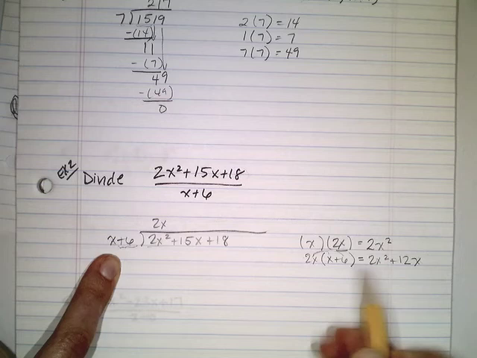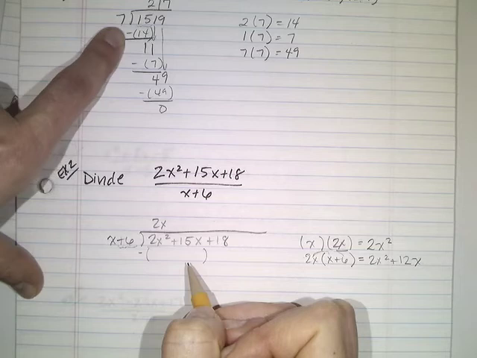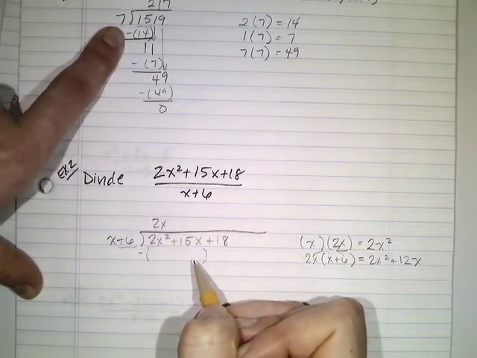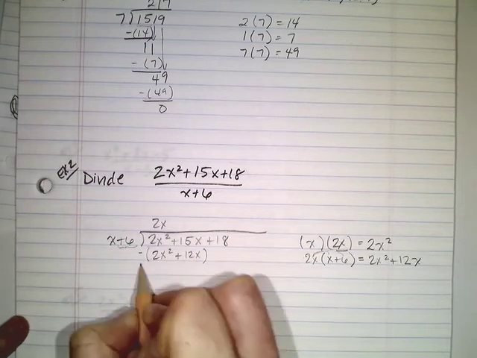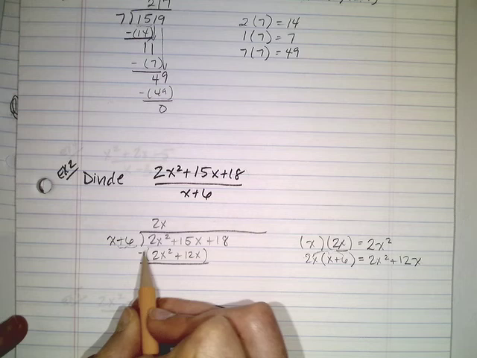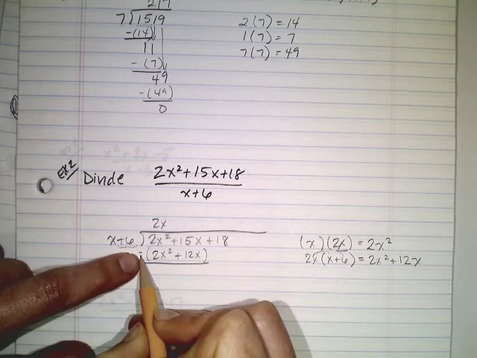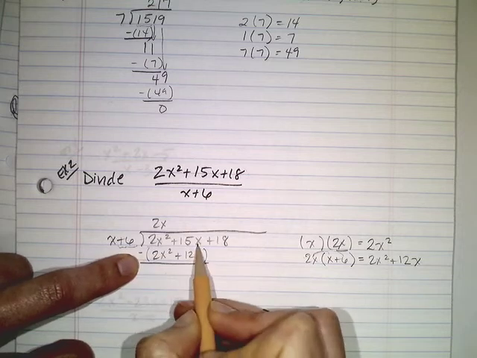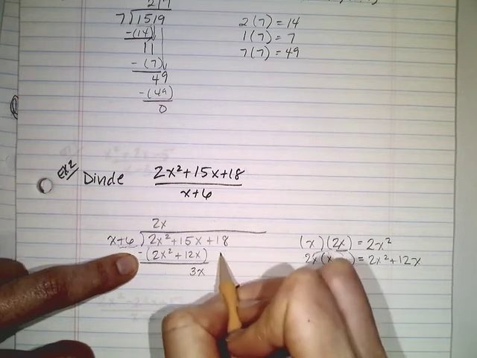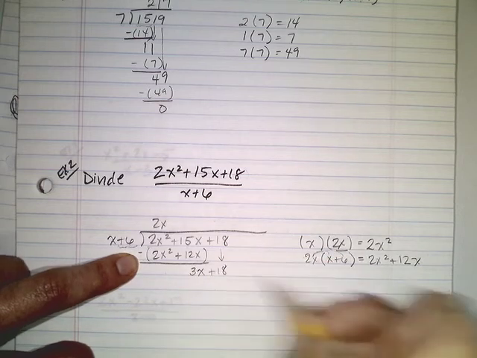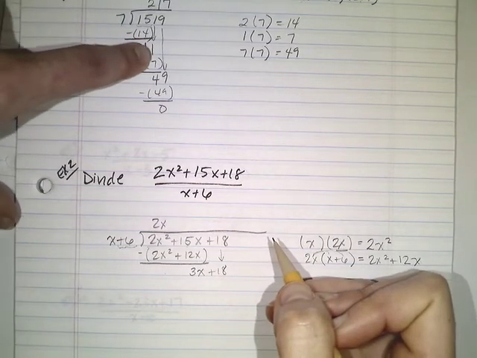Okay, now we're going to subtract that amount, just like we did up here. We multiplied 7 times 2 and got 14. We're going to subtract that amount. So 2x squared plus 12x. 2x squared minus 2x squared is no more x squareds. Don't forget, we're minusing everything. So it's 15x minus 12x, which is 3x. Bring down the next term, just like up here, when we got 1, we brought down the next term.